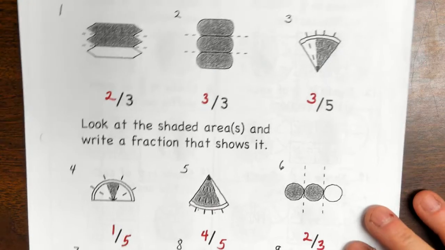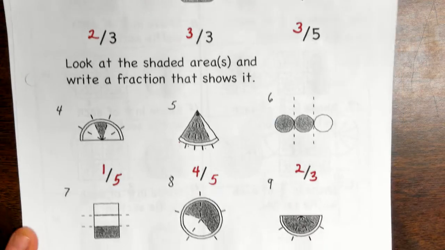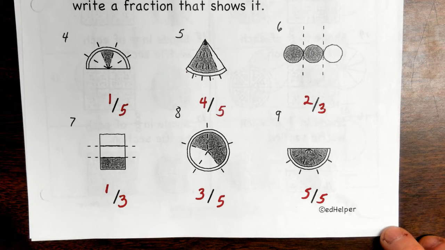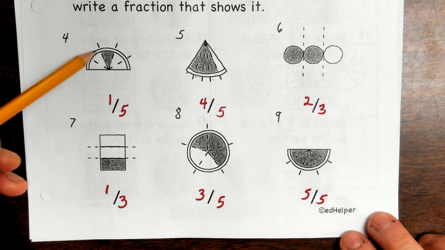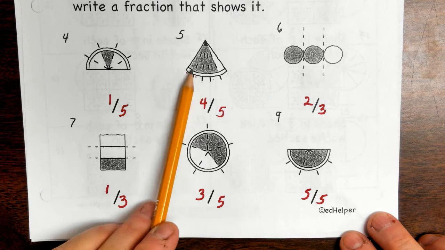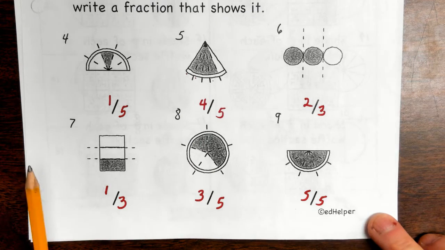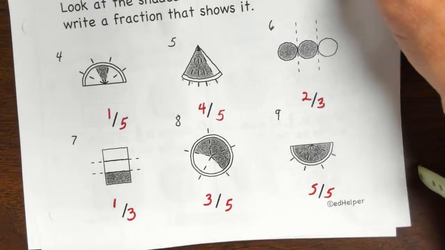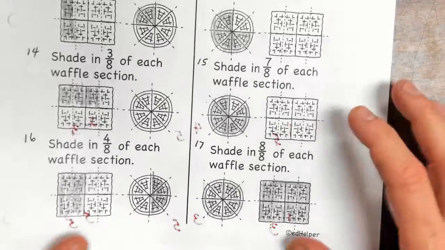Okay, and here you can check your work. We did the first row, and here are the next two rows. You can check and see how you're doing. Okay, this has 5 parts and one of them is shaded, and this has 5 parts and 4 of them are shaded. All right, now let's turn to the back side, and we're going to work this together.